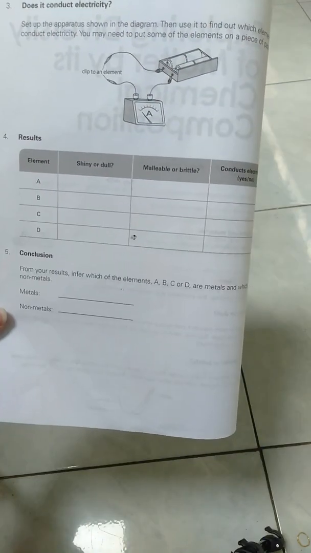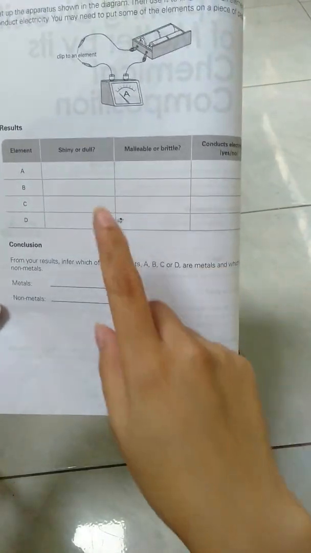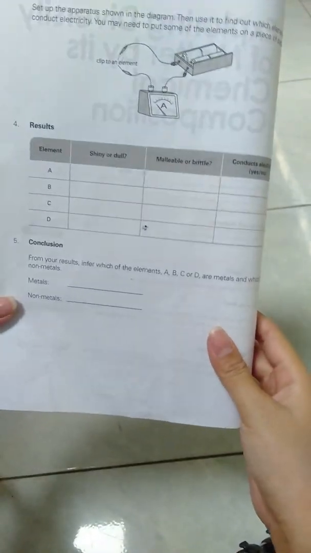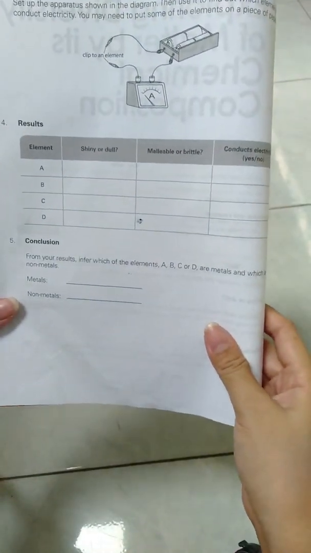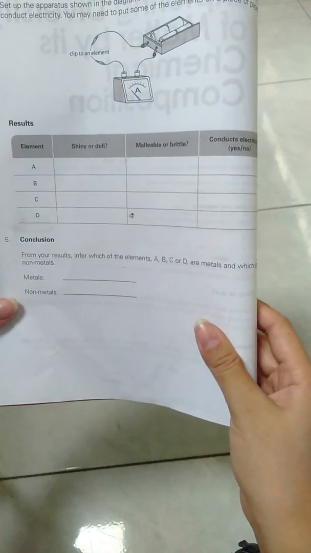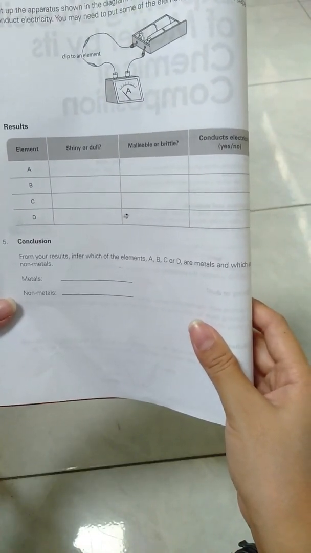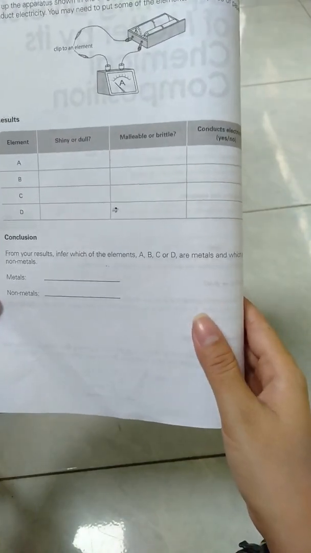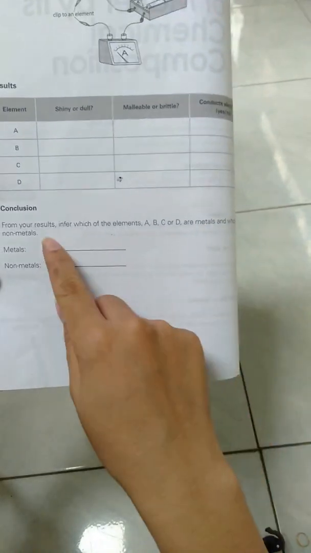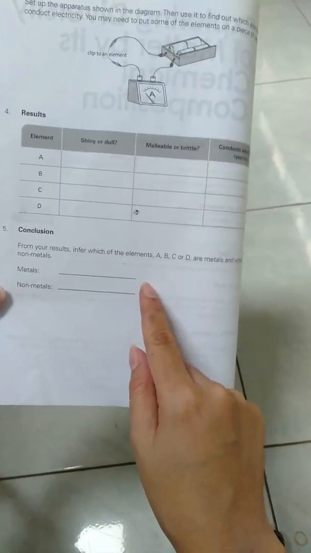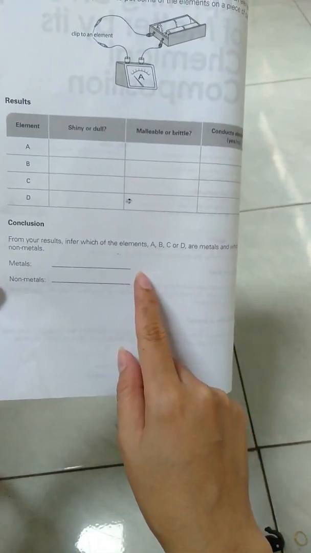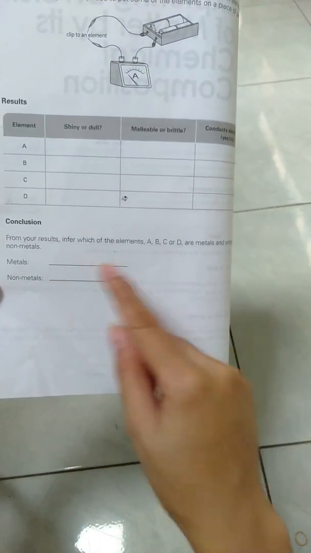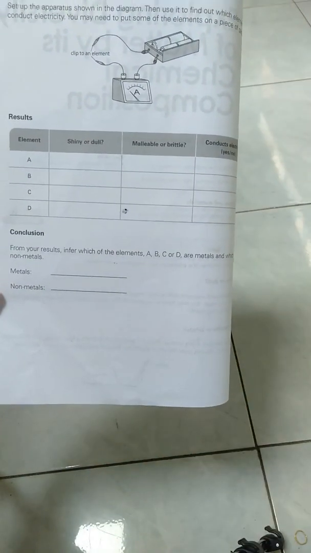We have done the observation, right? You have done filling all of those tables. So now look at number 5, the conclusion. From the results, infer which of elements A, B, C, or D are metals, and which are non-metals. Now you have to write down here and here. If you find out that the elements are metals, write down here. If you find out that the elements are non-metals, just write down here. So that's it. Good luck, guys!